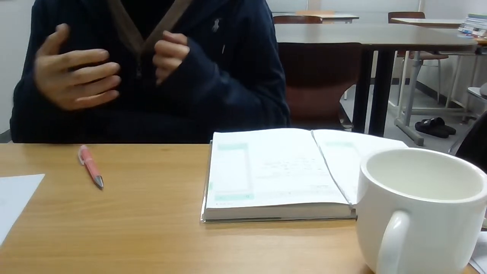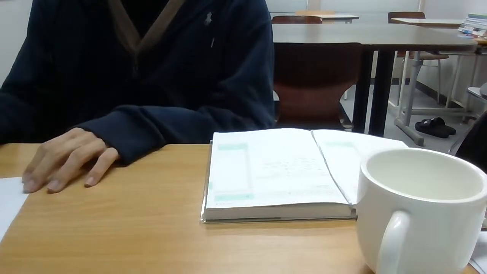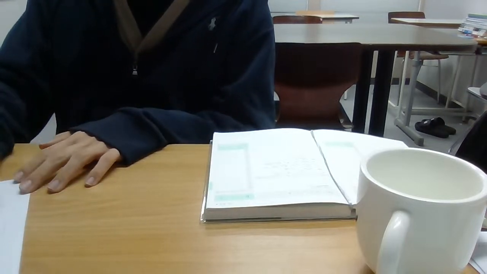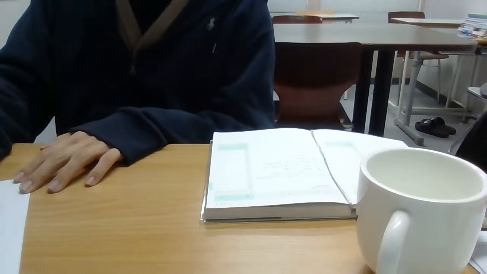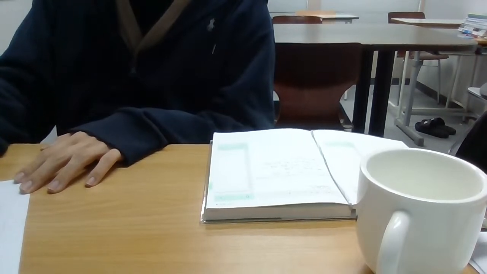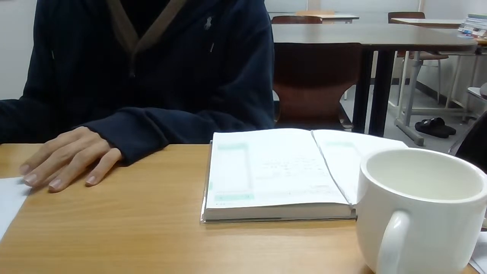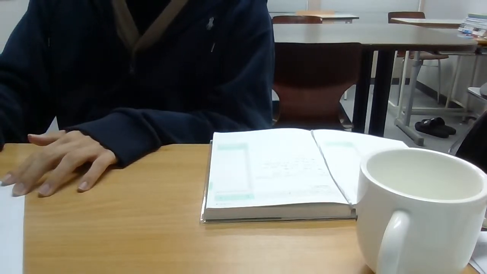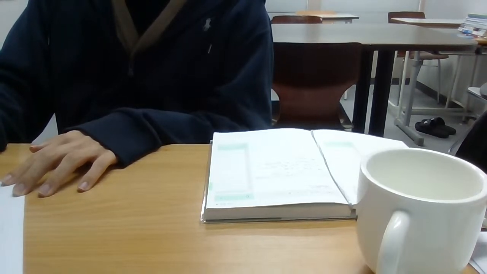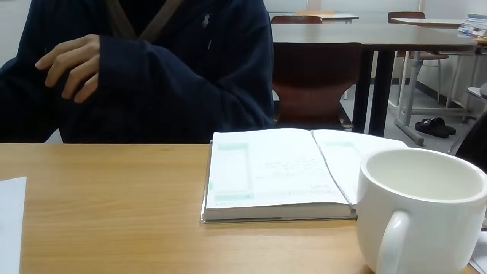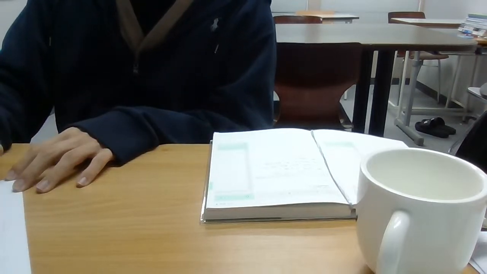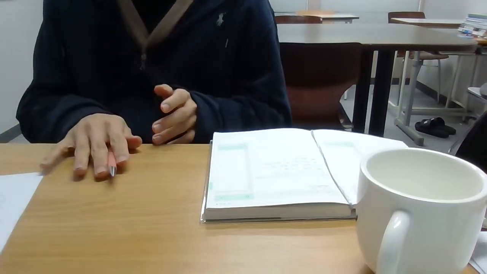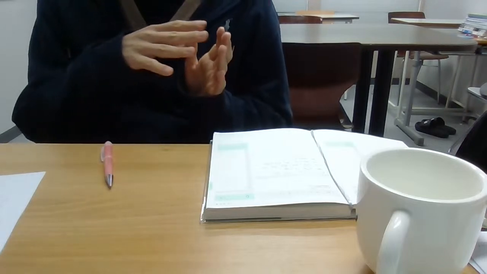So the result is the same. So that means for every pair there is two factorial times double counted numbers. So that means there should be two factorial raised to the power of n double counted matches.